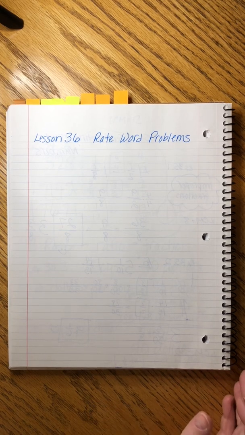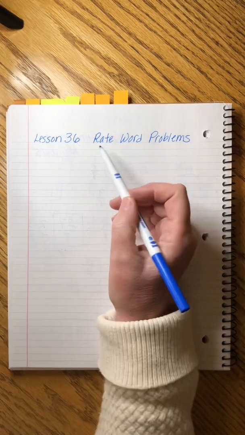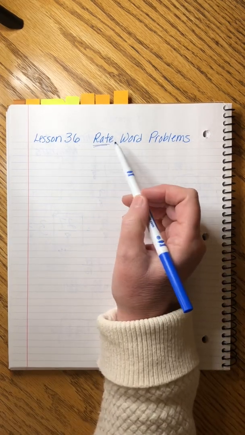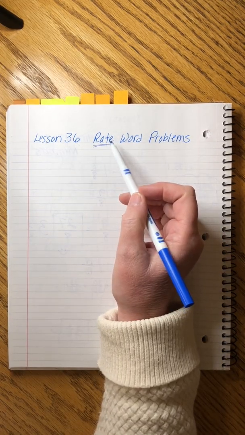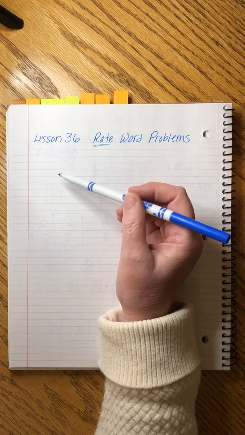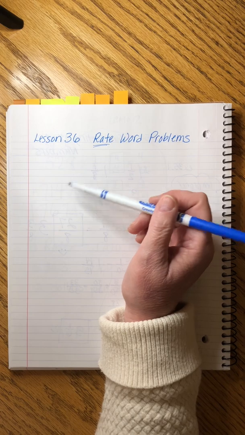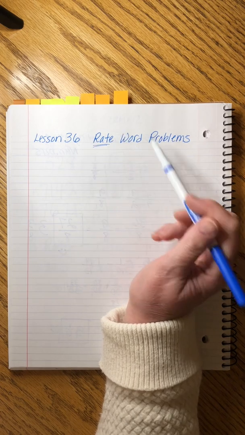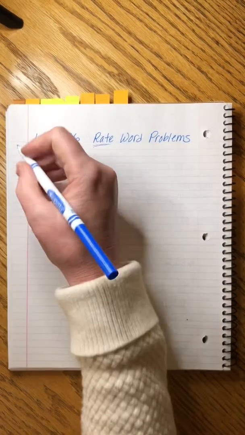Saxon Algebra 1/2, lesson 36. Remember how we've been playing around with these rates? We had a little bit at the end of a lesson where we talked about, if it's this many toys for this many dollars, we can build a rate out of it. Well, we're gonna go back to that and expand on it again.